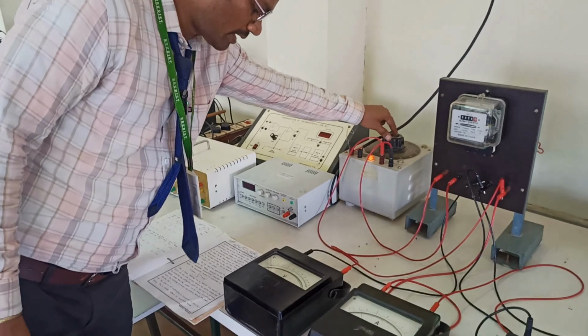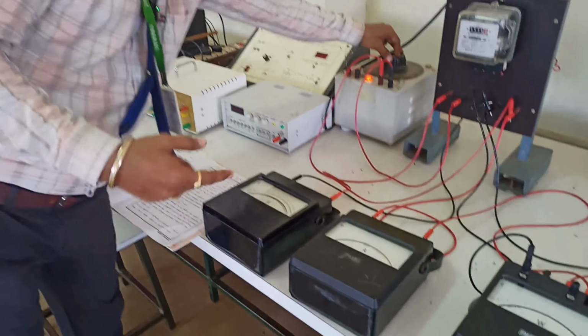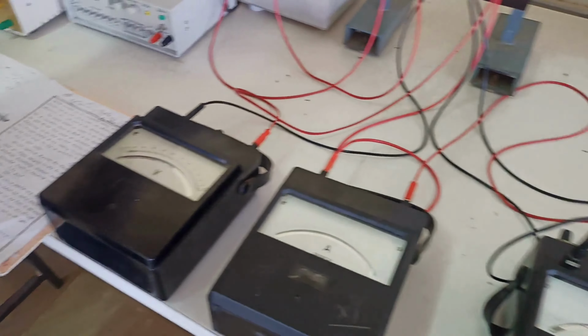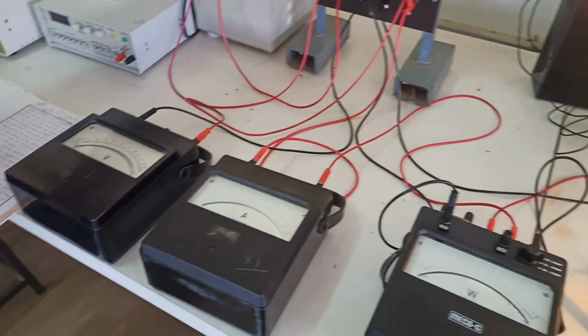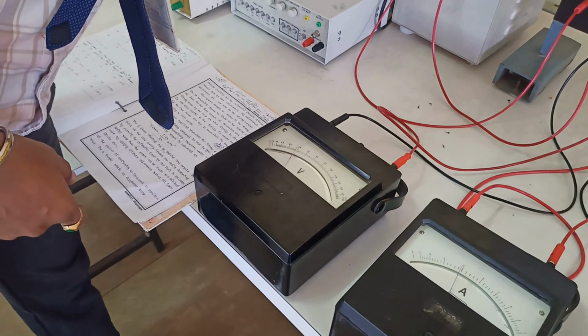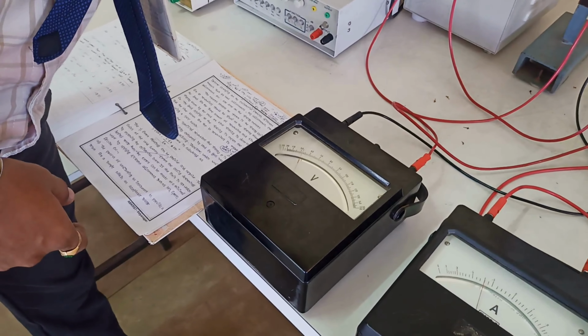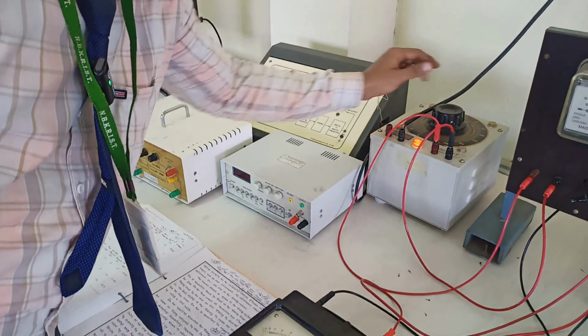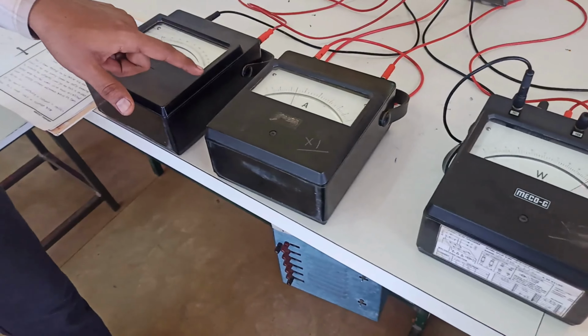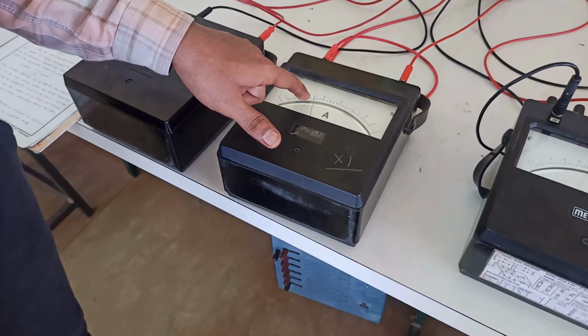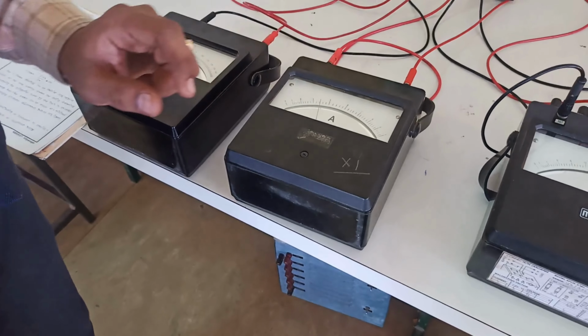Now I am gradually increasing the voltage. As soon as I increase the voltage, you can see that the bulb starts glowing. Now I have gone up to a voltage of 100 volts. 100 divided by 2 is 50, that's why I applied 50. 50 into 2 is 100 volts, and this is drawing a current of 0.41, 0.42, 0.43.